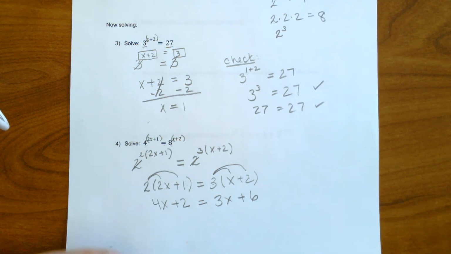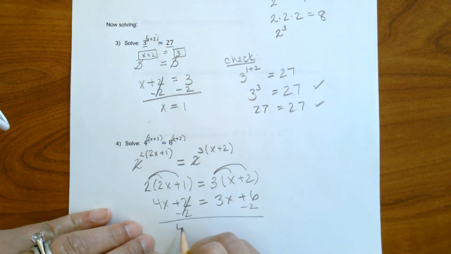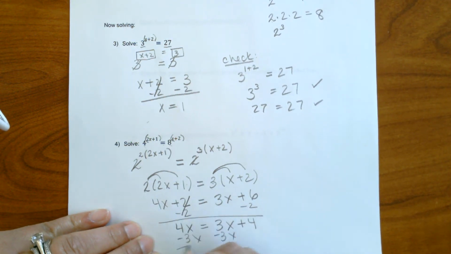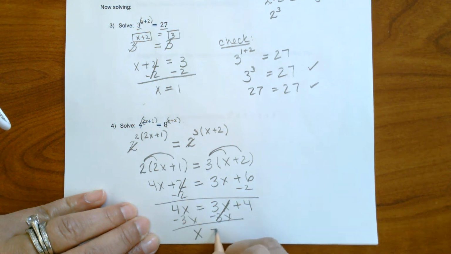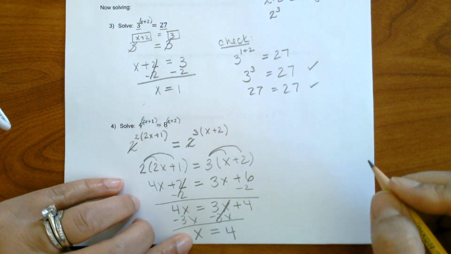Now we go and solve. I'm going to subtract 2 from both sides. Again, there are other ways to solve, but this is just the way that I'm doing it now. 6 minus 2 is positive 4. Minus 3x, minus 3x. 4x minus 3x is x. You could put the 1 right here, that's fine, equals 4. So that's my answer, x equals 4.